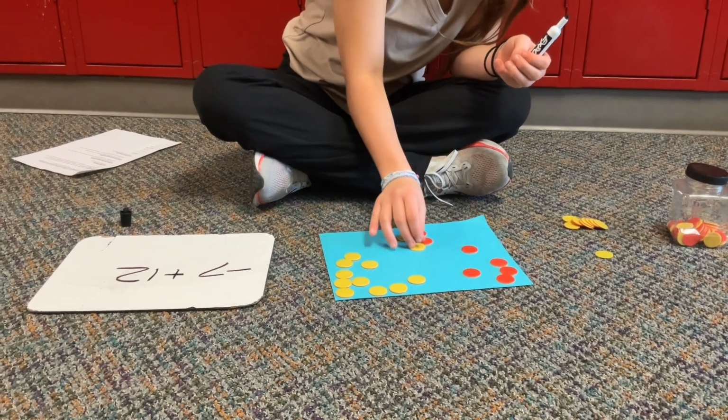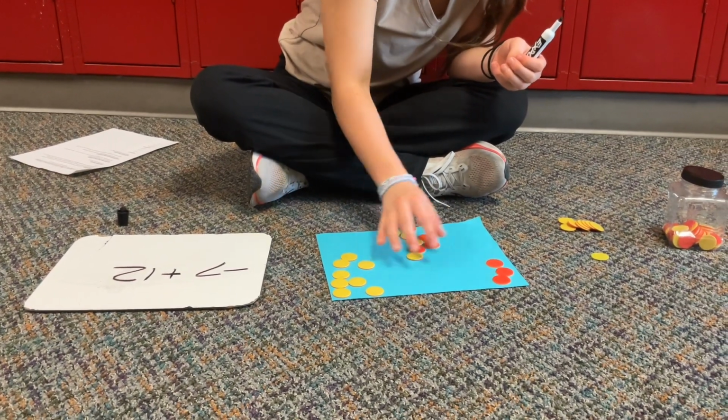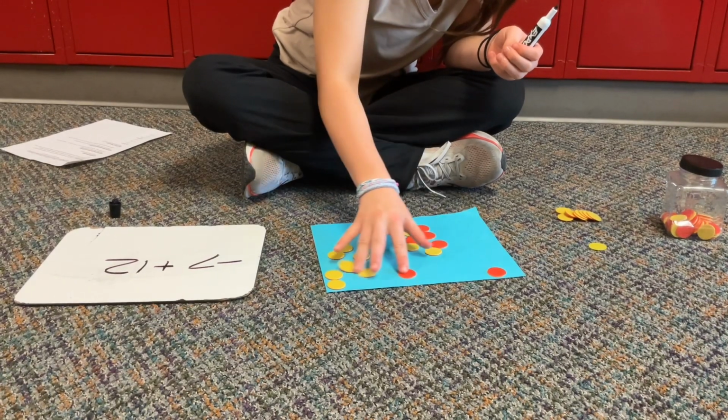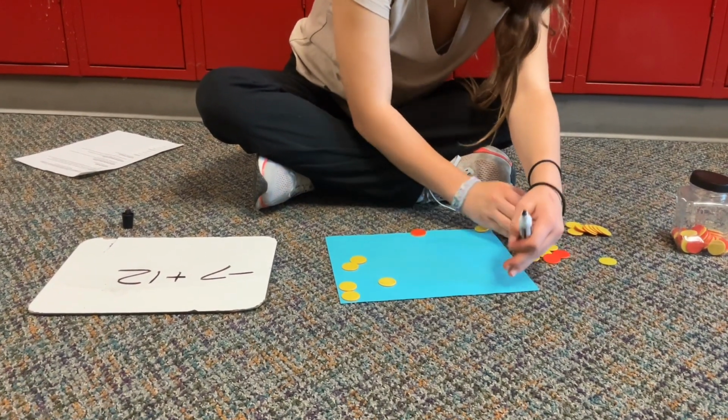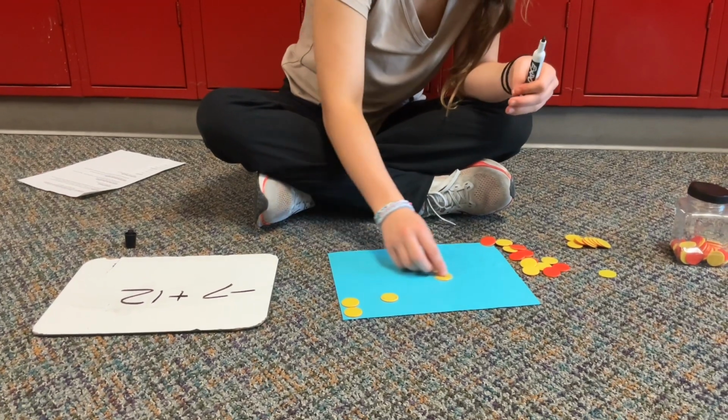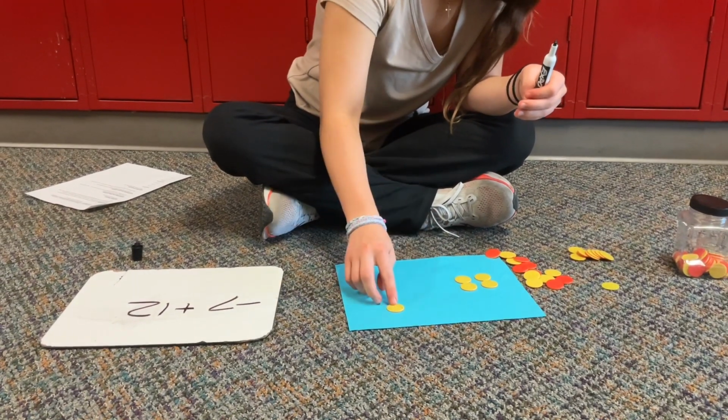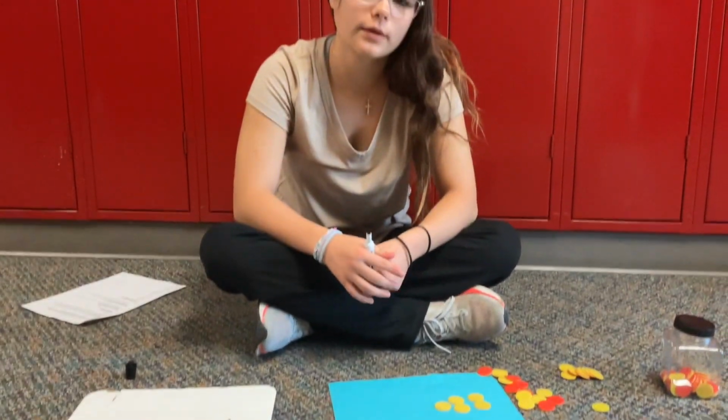So 1, 2, 3, 4, 5, 6, 7. Take these all off because that's all 0. Pairs equal 0. So that equals 5. So your answer would be +5.